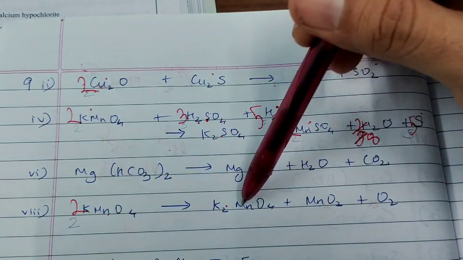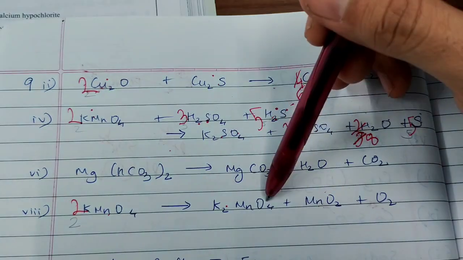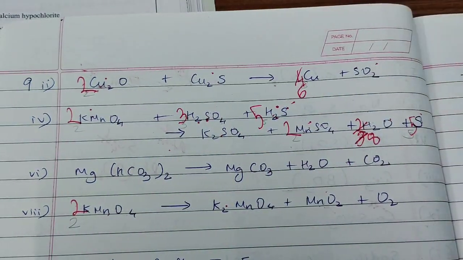Manganese is 2, but that's okay. 1 plus 1, 2. Oxygen is 8, that's okay. 4 plus 2 plus 2 is 8, so now it is balanced.